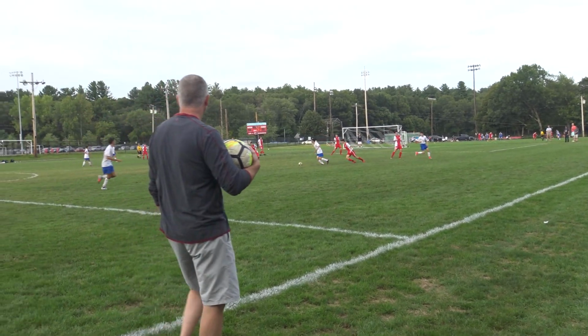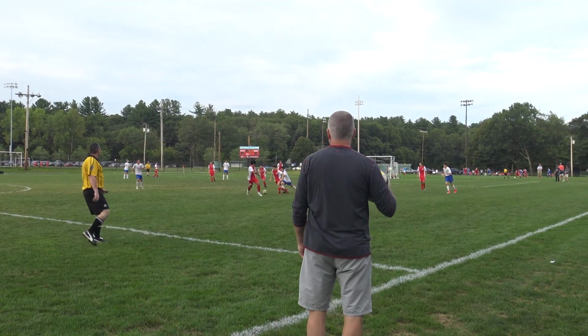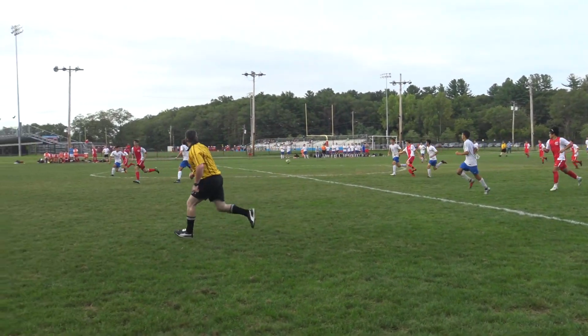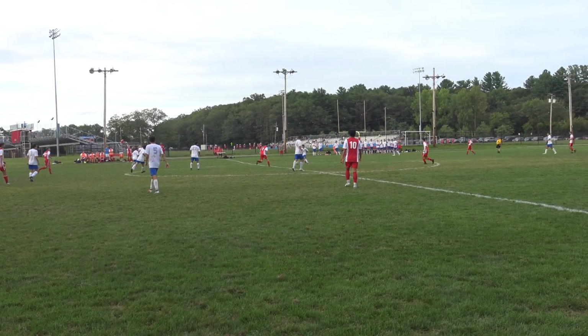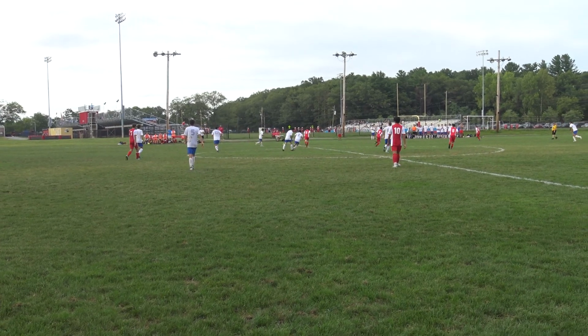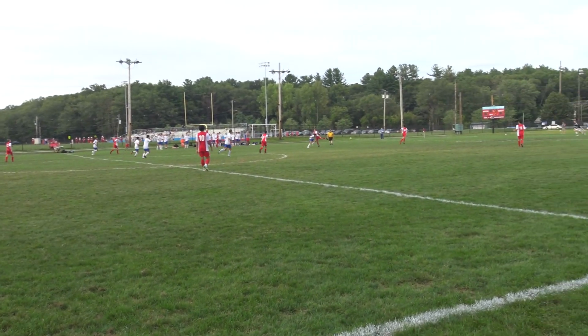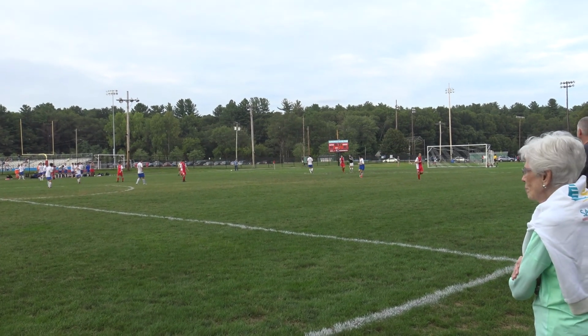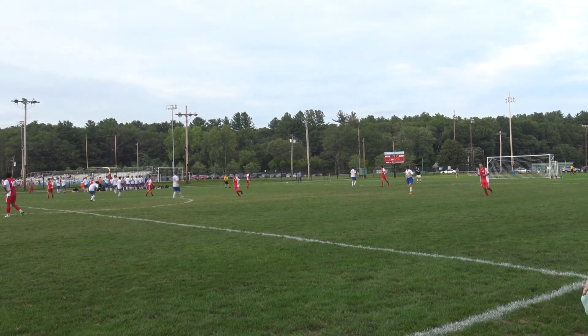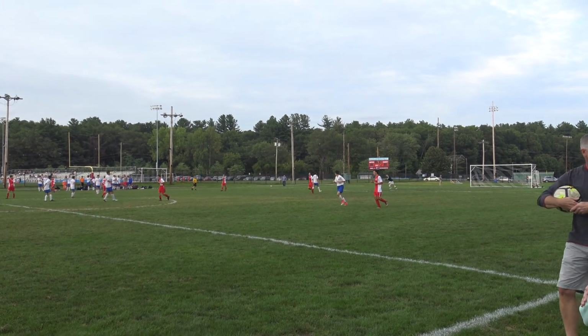Brendan on the ball. Brendan turns on it. Oh. That's Mark on the ball. Mark to Matt. Matt turns. That's Manuel. Manuel with his left foot. He tried to find Jacques. Goalie's going to come out. 7:15 left in the second half.